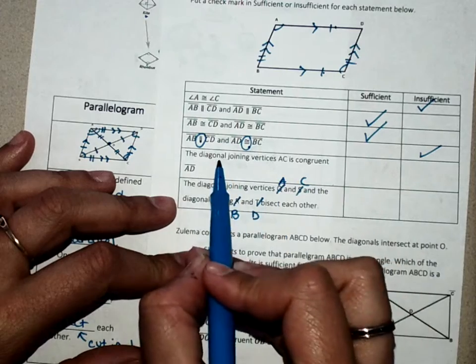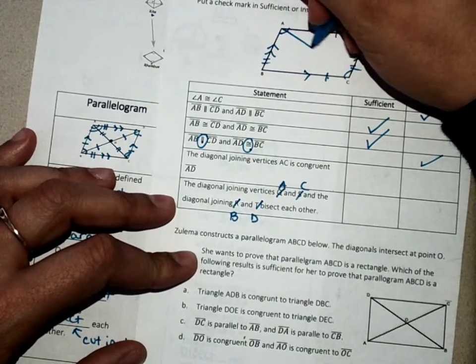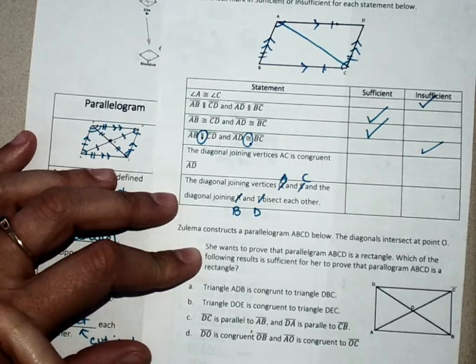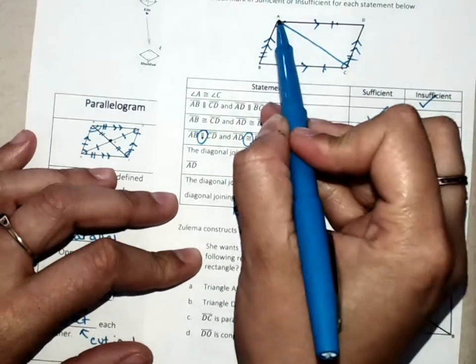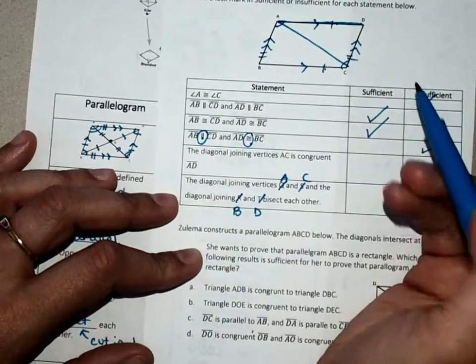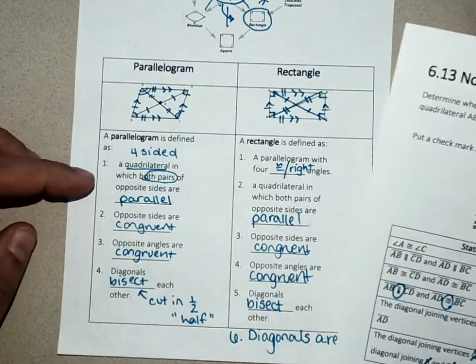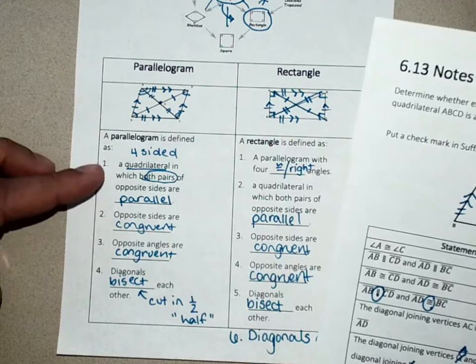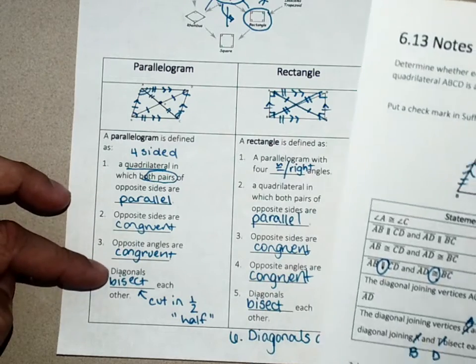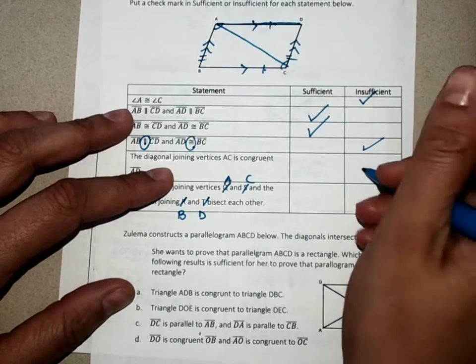The diagonal joining vertices A to C, so that would be the diagonal, is congruent to AD. So this diagonal is congruent to this side. Nothing here states that diagonals and sides should be congruent. So this is definitely insufficient information.